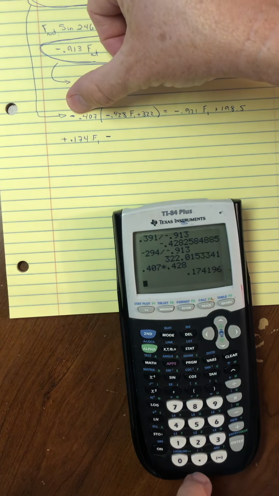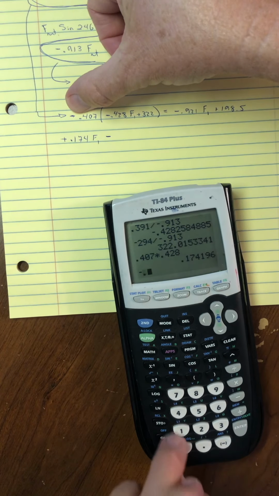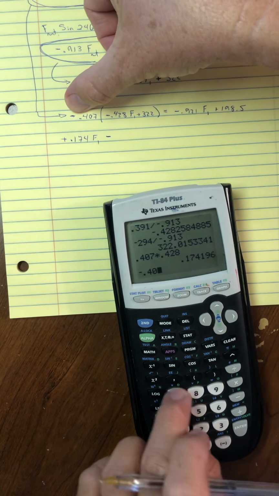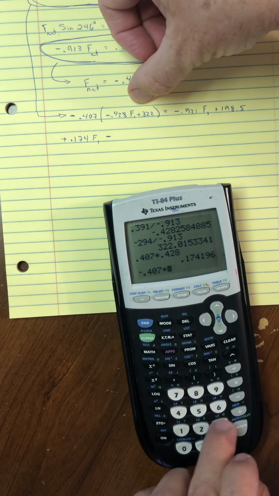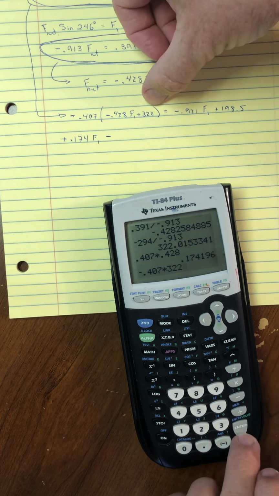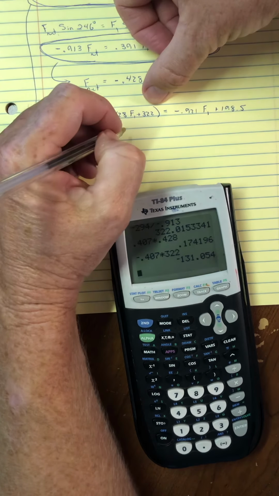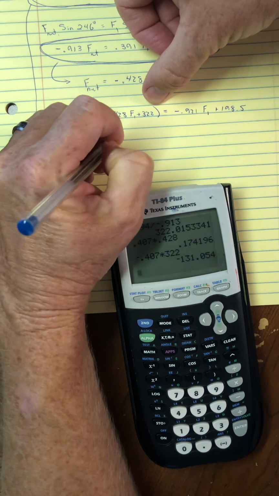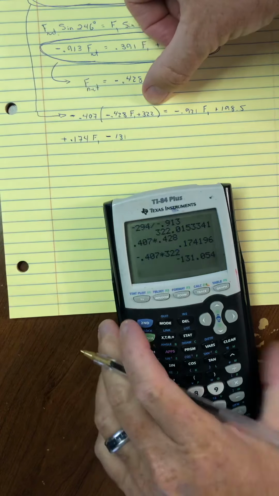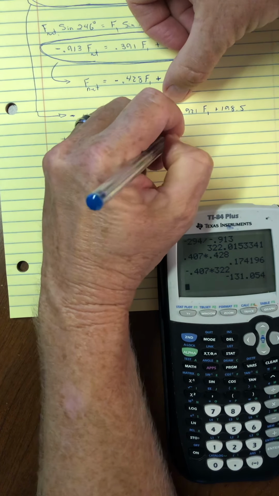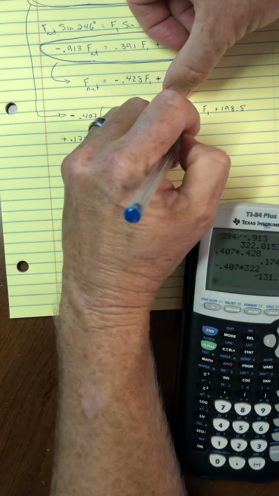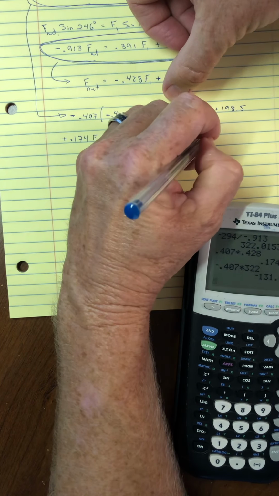And then this negative 0.407 multiplied by 322 comes out to be a negative 131. This is a negative 0.921 F1 plus 198.5.